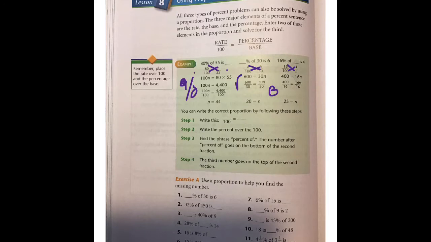So these are the steps. You can write the correct proportion by following these steps. So you write 100 over equals blank blank. So we're going to try some of these problems at the bottom here. I'm going to clear. All right, so number 1.